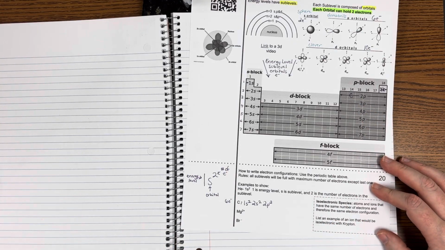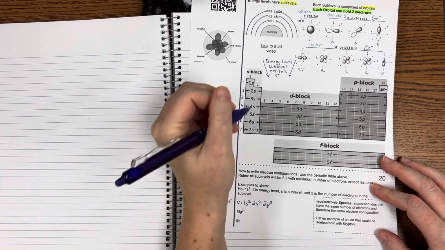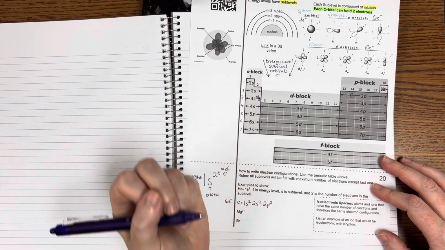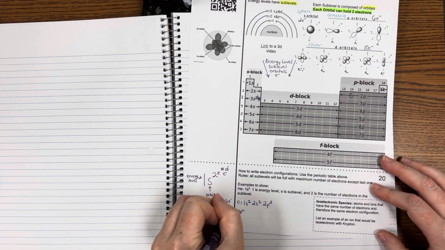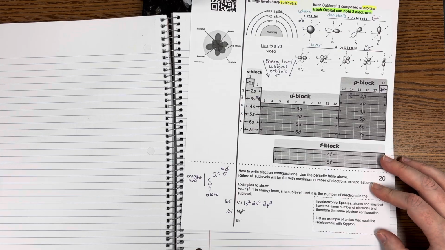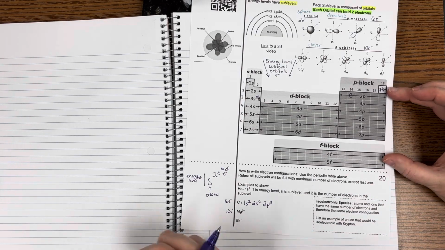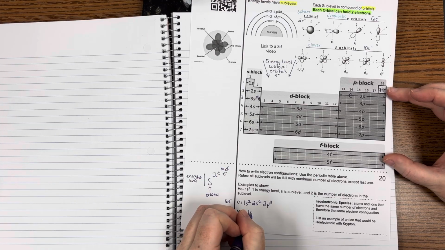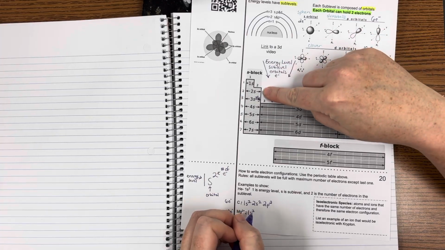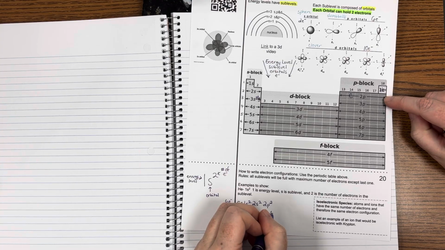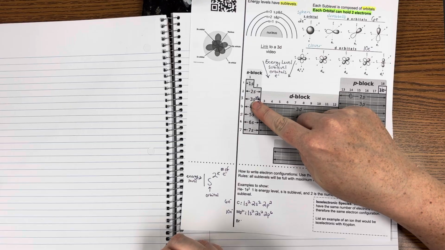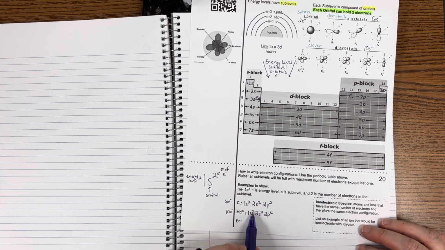So let's think about magnesium 2+. Magnesium is right here, and if it's neutral, it has 12 electrons. But this is 2+, so it's going to have 10 electrons. It lost 2 to become positive. If we go step by step, it's filled up the 1s2 orbital, it fills up the 2s2 orbital, it fills up the 2p orbital with 6 electrons, and that's 10 total, 6 plus 2 plus 2. So this is going to be the electron configuration for magnesium 2+.